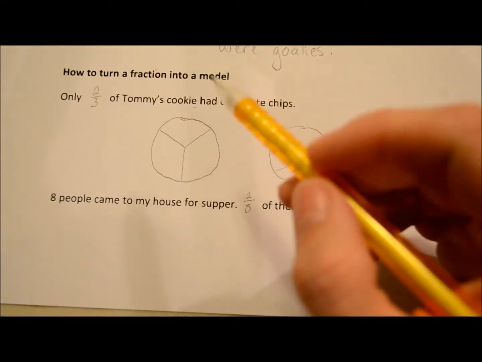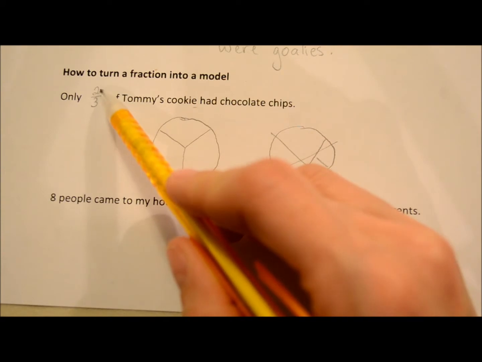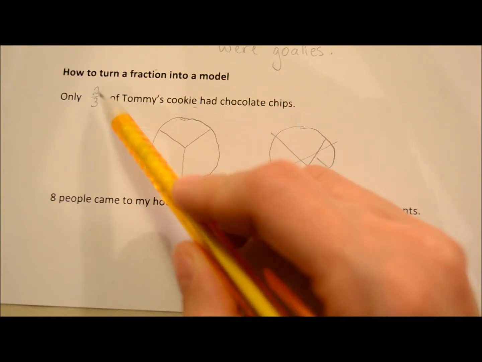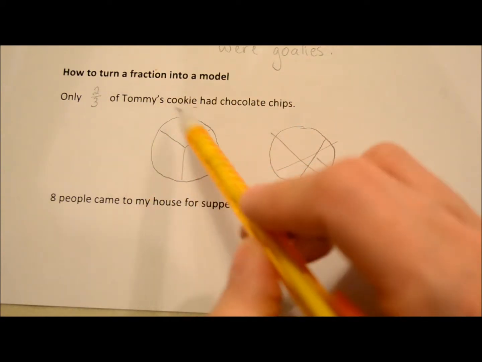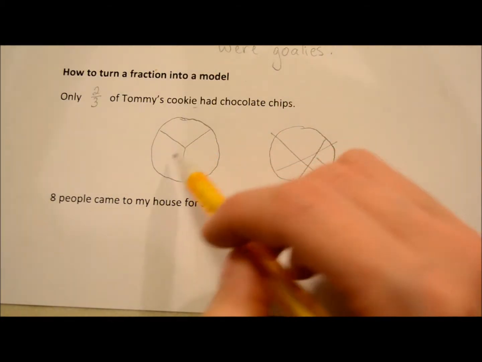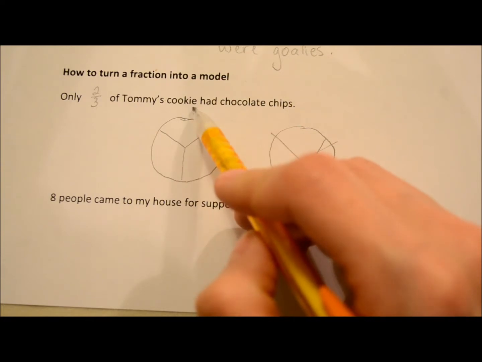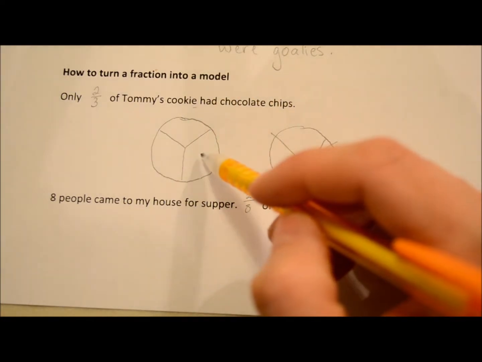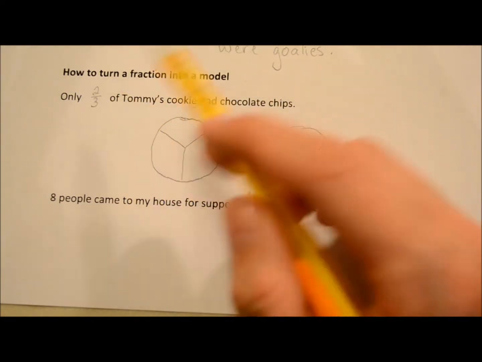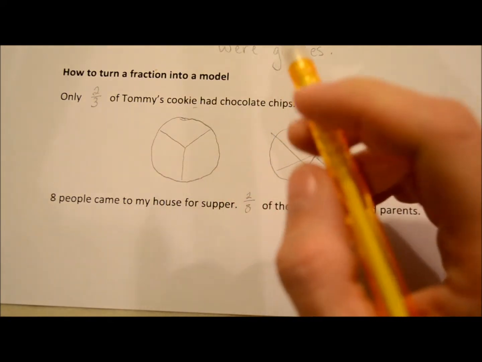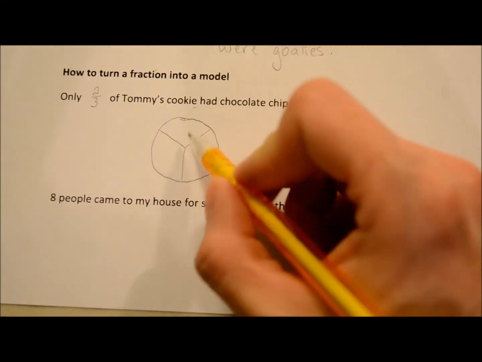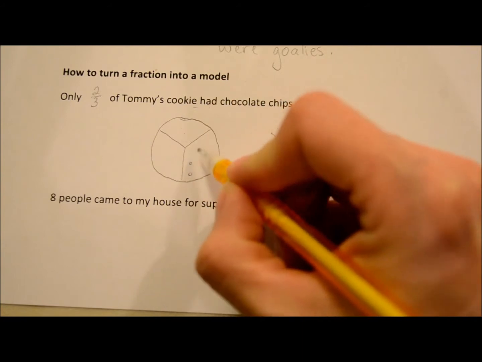So 2/3 of this now, 2 of these pieces. So we have 3 pieces. That's our denominator. 1, 2, 3. That's the total number of pieces that the one cookie is broken into. So now 2 of them have chocolate chips. So for 2 of these sections only, I'm going to put in little chocolate chips.